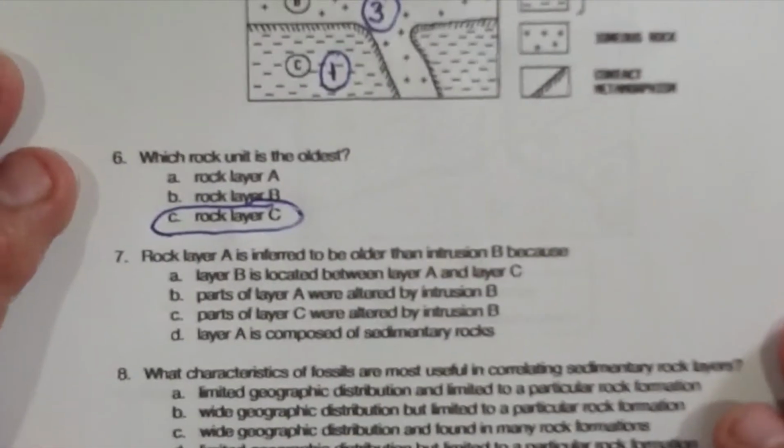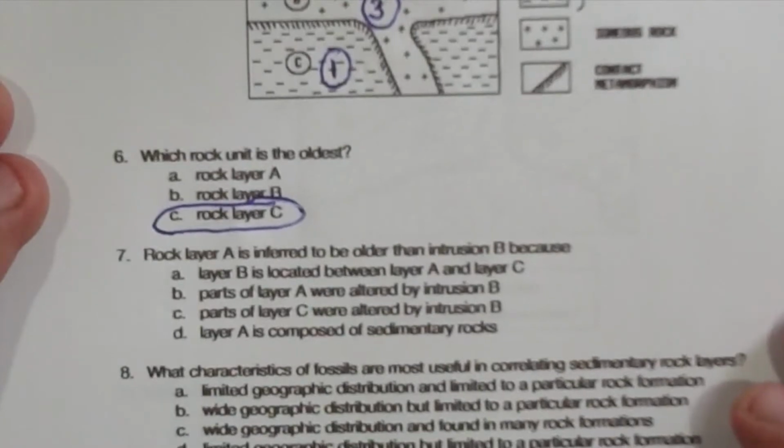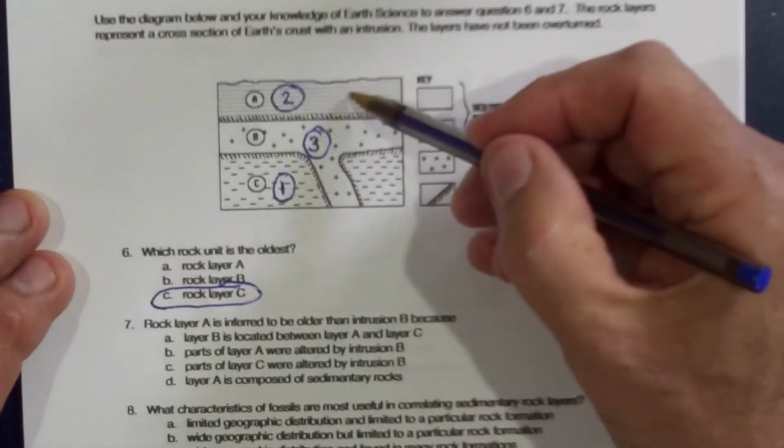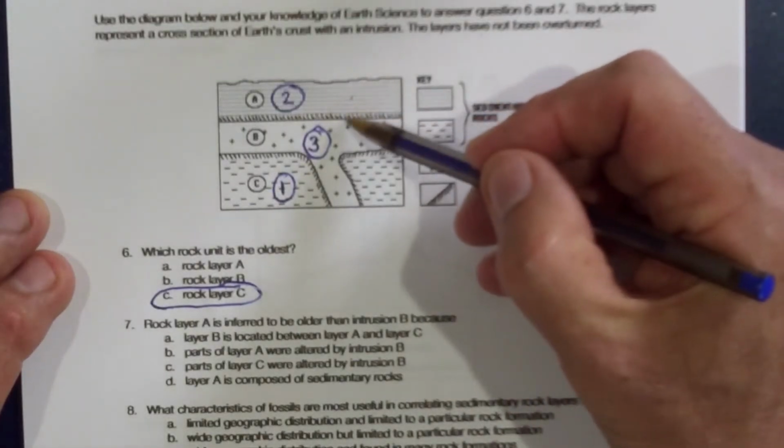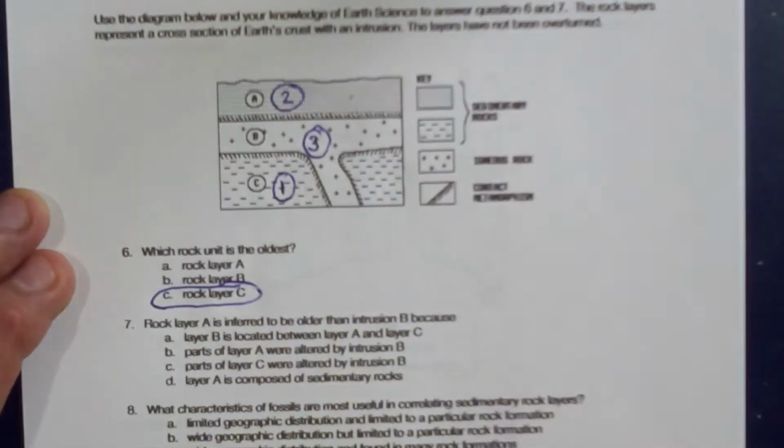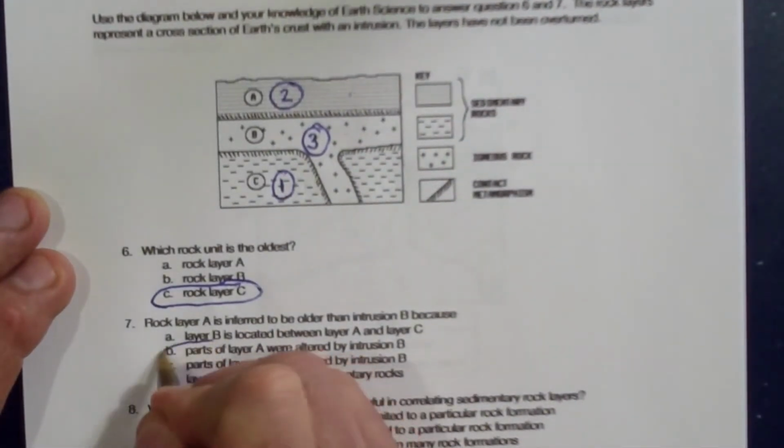Rock layer A is inferred to be older than intrusion B because if we look at rock layer A, parts of rock layer A were altered by the intrusion of B.